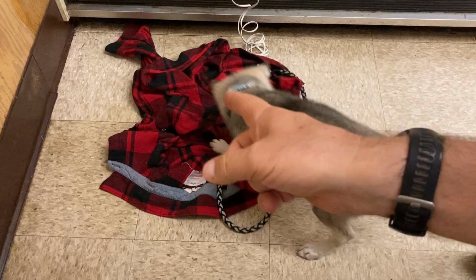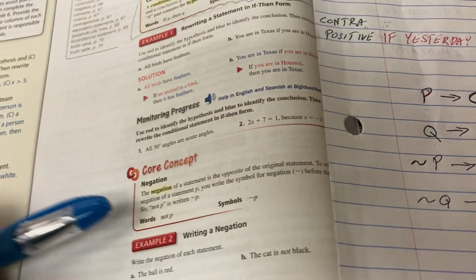By the way, that's a dog, just so you know. Her name's Cody. It's the Coatster.